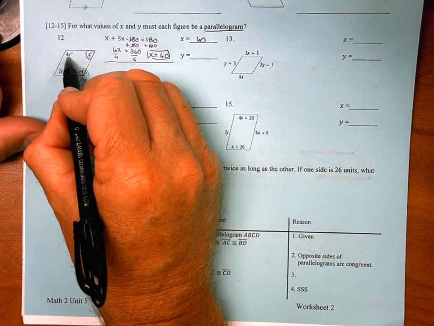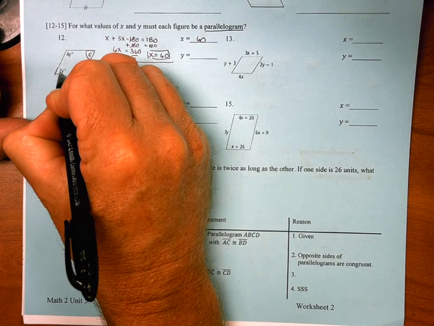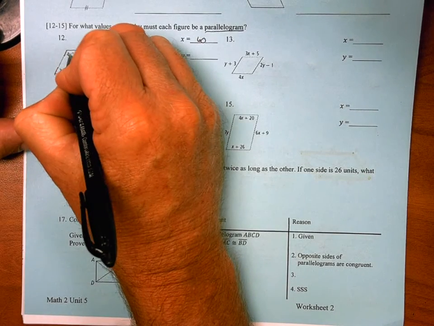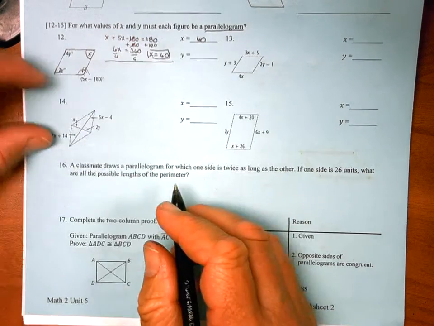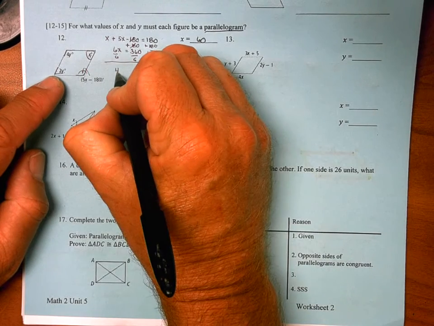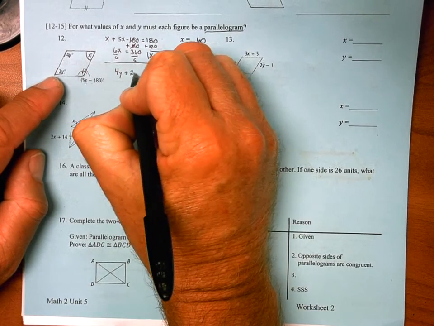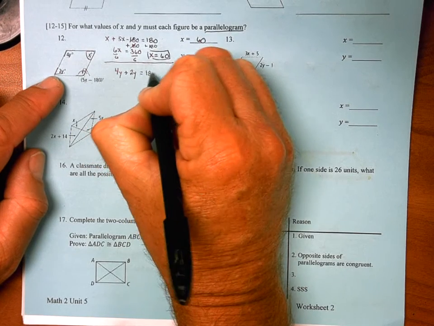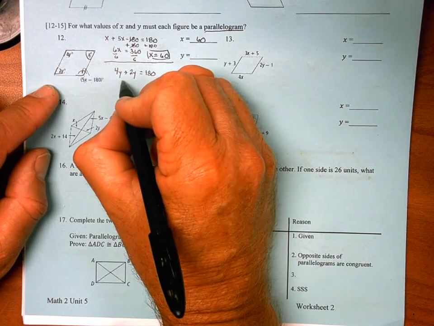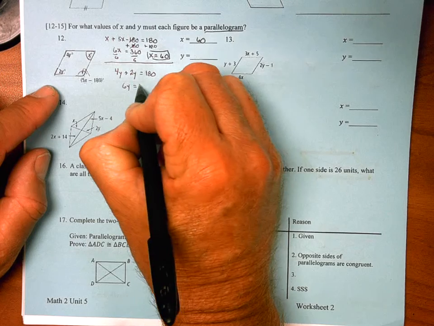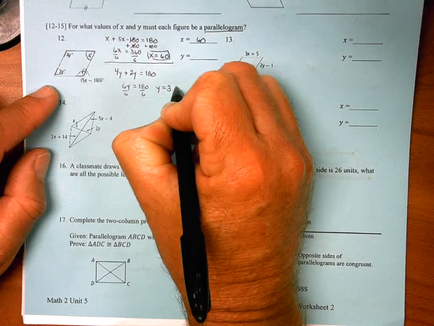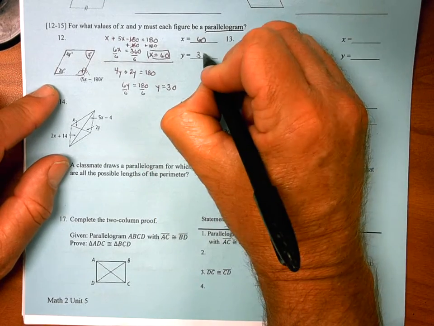Well, let's solve for y. Notice we have this angle right here, which is represented by 2y. We have this angle right here, which is represented by 4y, and once again, those two angles are consecutive angles. So the equation I would generate to solve for y would be 4y plus 2y is equal to 180. If a shape is a parallelogram, the consecutive angles are supplementary. Combining these together, I get 6y equals 180. Divide both sides by 6, y is going to be equal to 30. There, okay? Number 13, moving on.